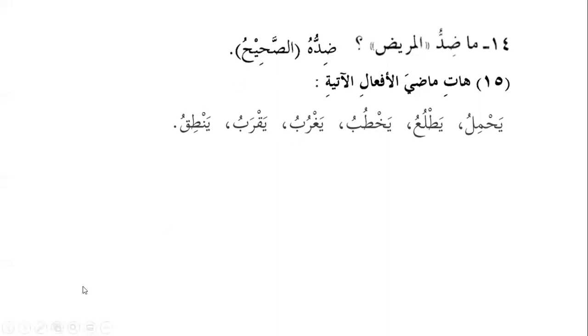And then we have yaghrubu. Gharaba. Excellent. Again, from the dhamma we can see that this is from bab nasara yansuru. It's used for the sunset, when the sun sets. Yaqrabu.